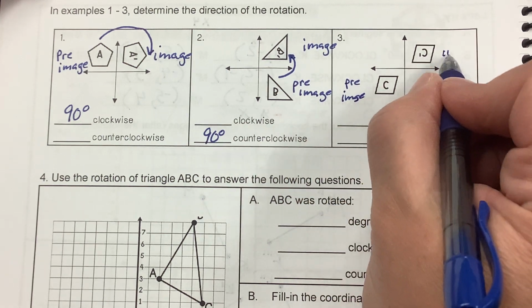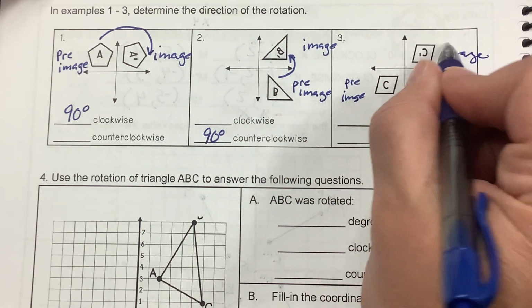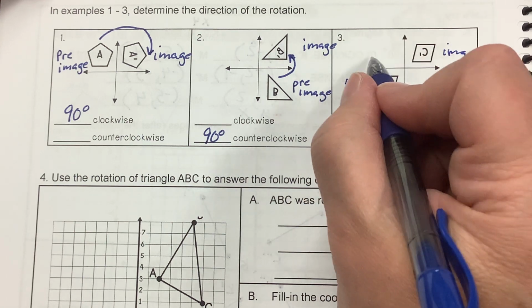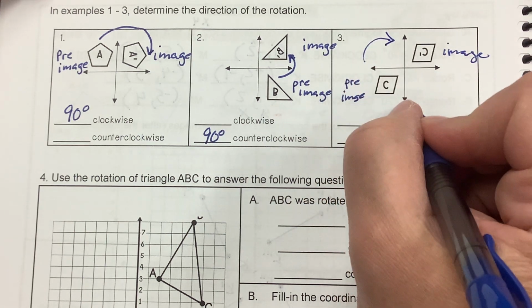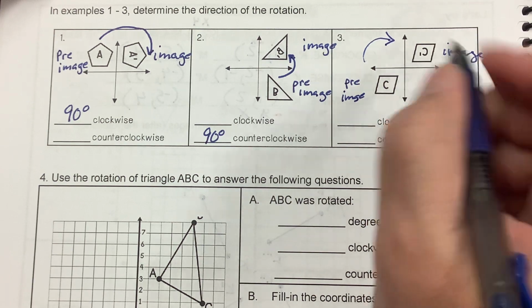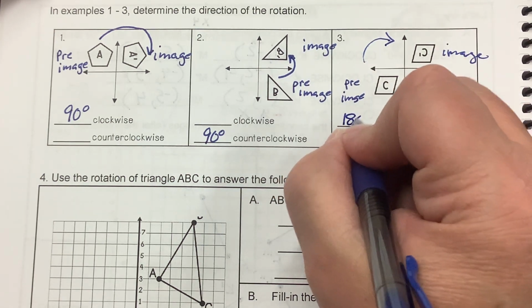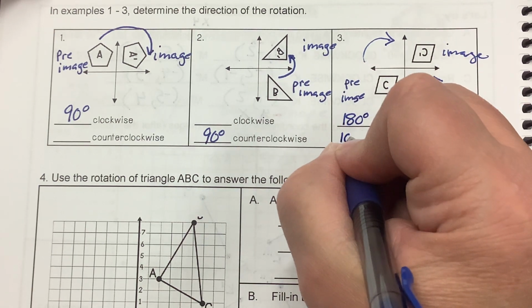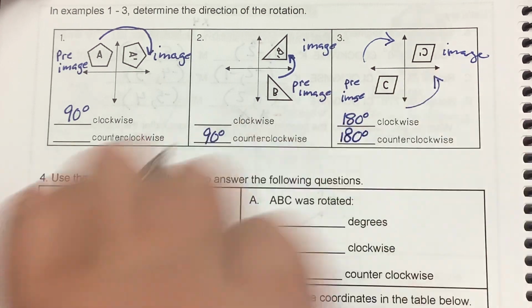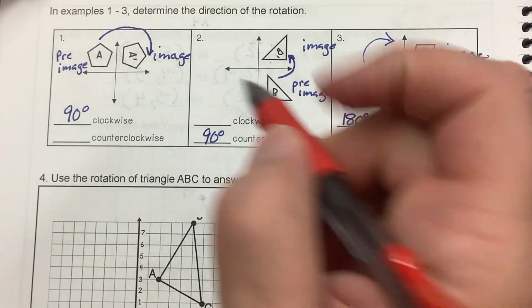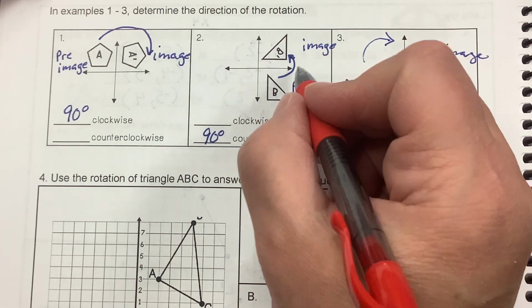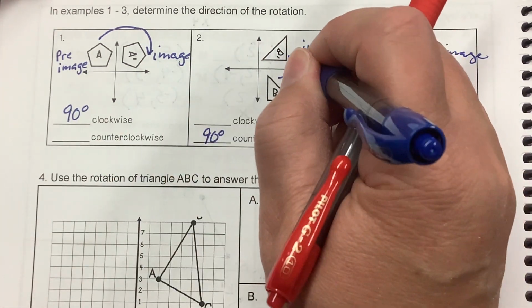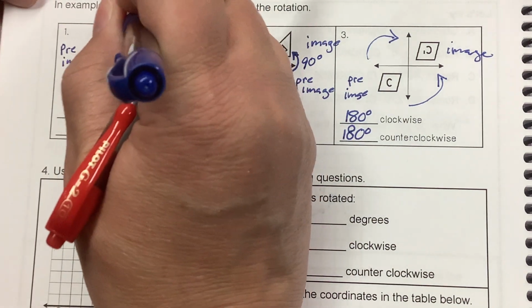And this is the image. And what happened? It went 180 degrees, and it went 180 degrees. So it doesn't matter. Both of them are the same. Now, this one went 90 degrees. And this one went 90 degrees.